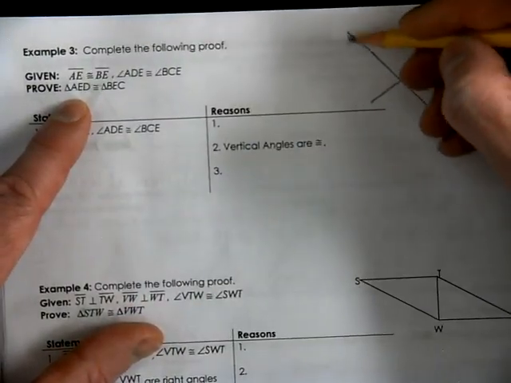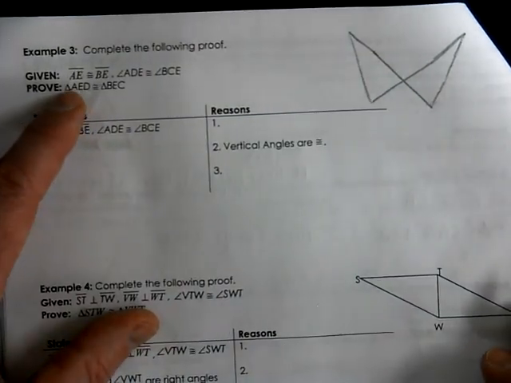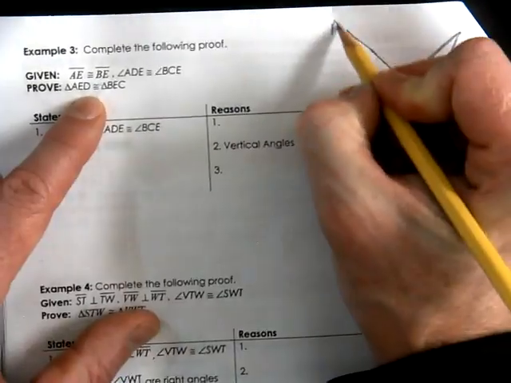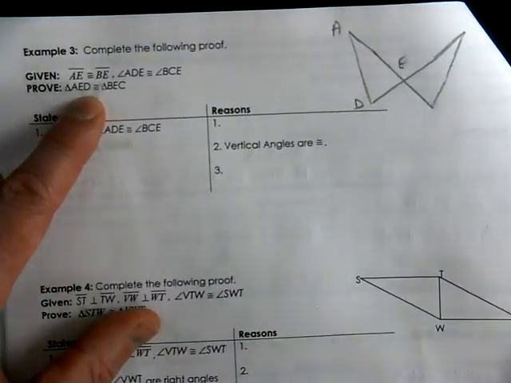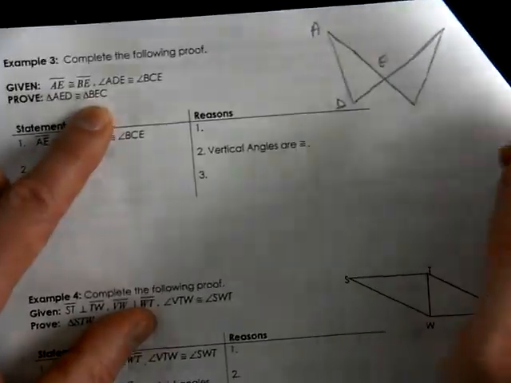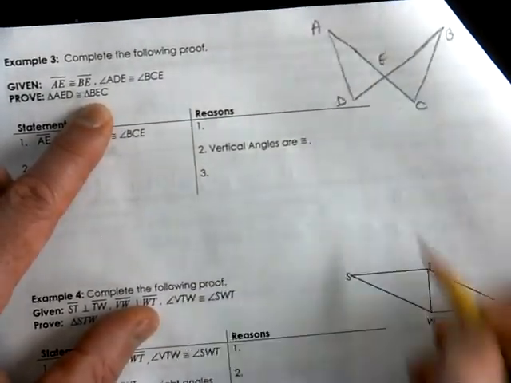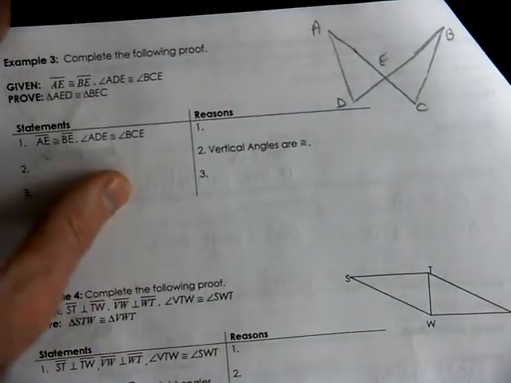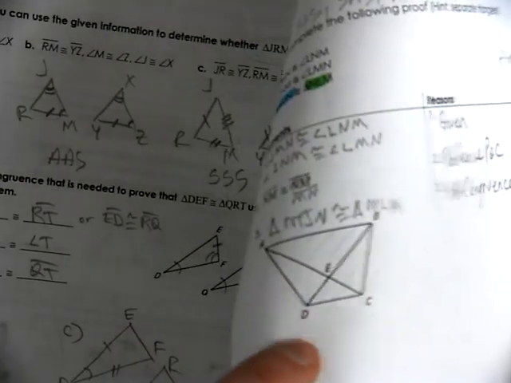This would have been the picture that came from the other side. Now I know that we're going to work with AED and BEC. In the other picture over here, they're showing us extra lines. You see that?